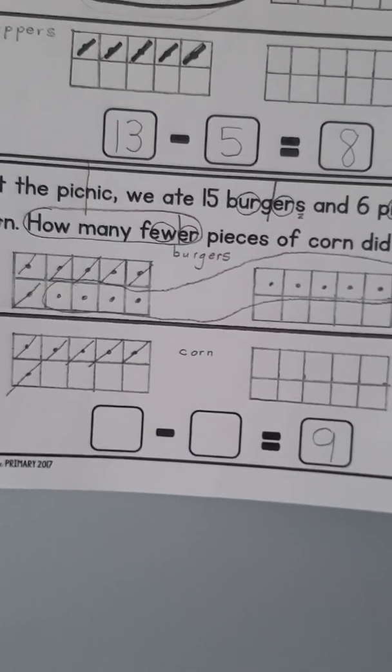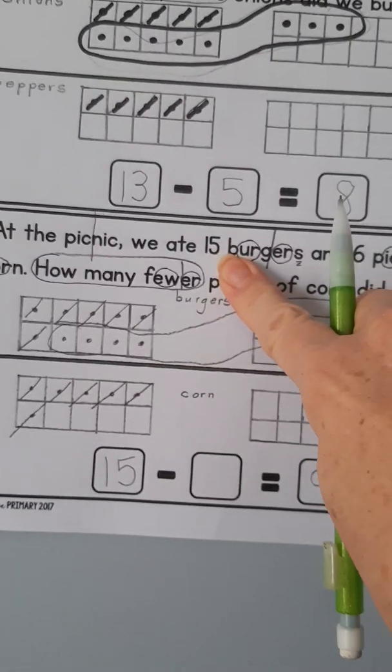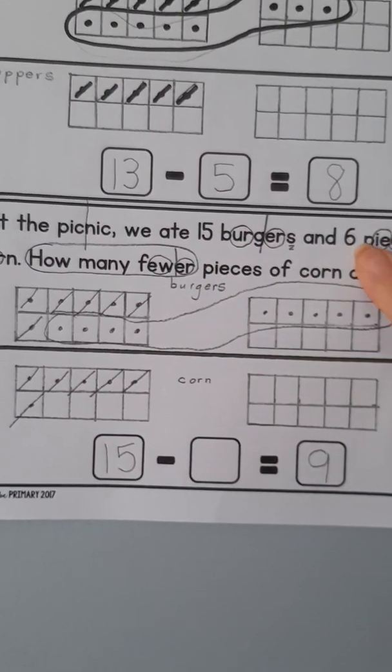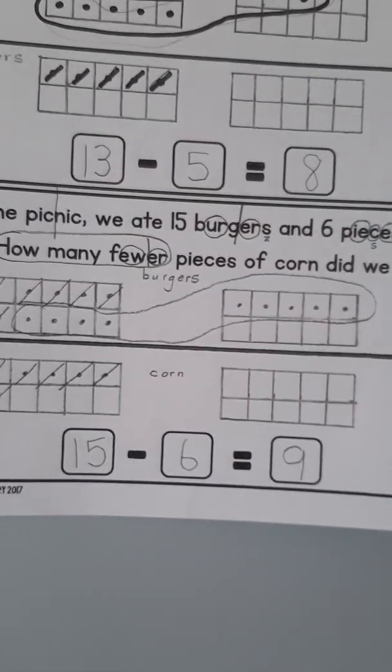Now, how do I set that up? For my takeaway question, start with the bigger number. You always start with the bigger number. Whatever they give you in the story, start with the bigger number. 15 take away 6 equals 9. Okay, now let's flip to the back.